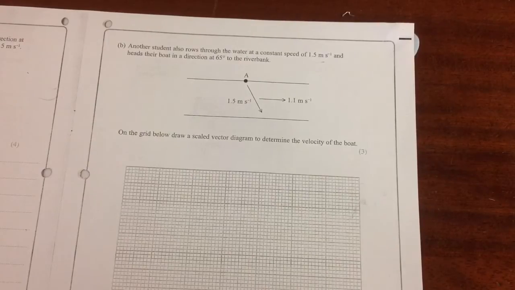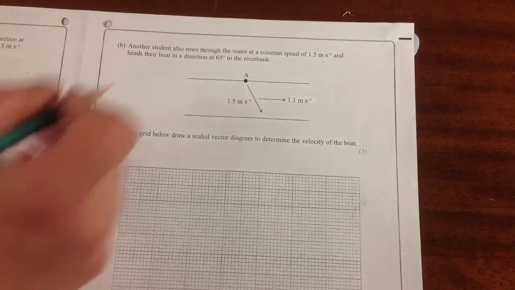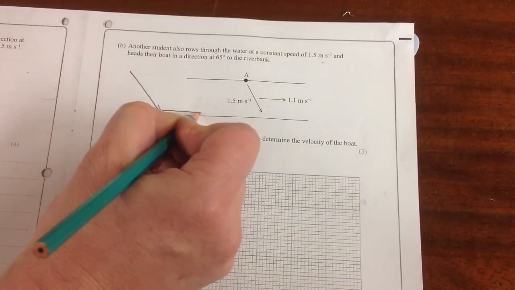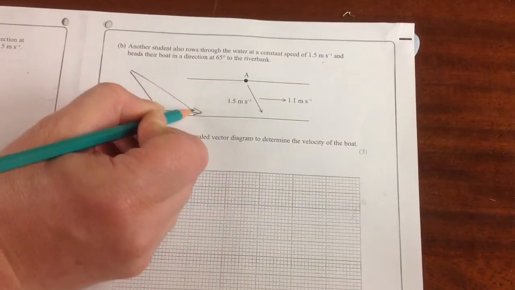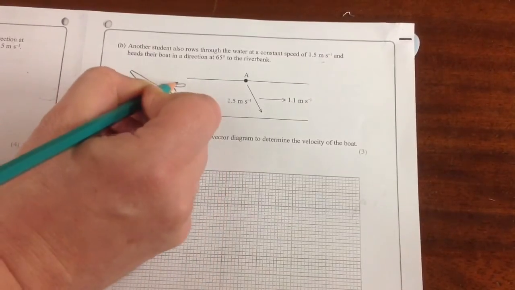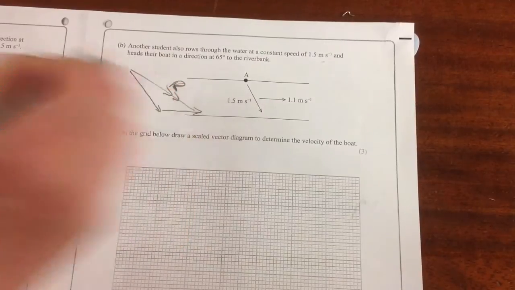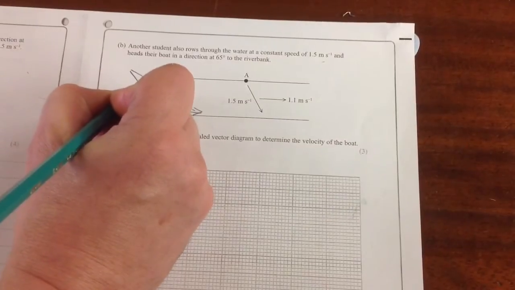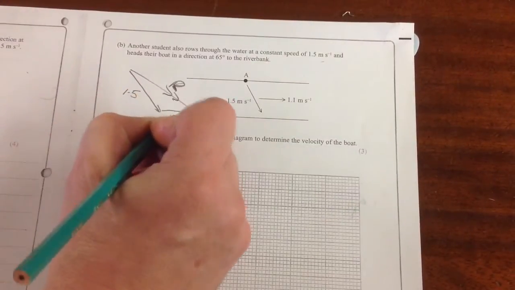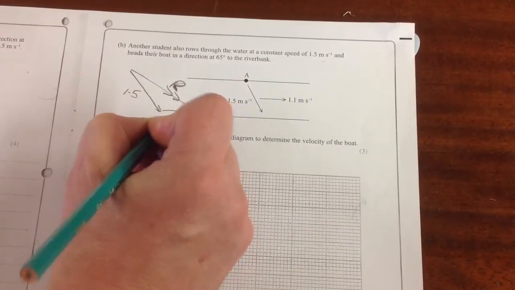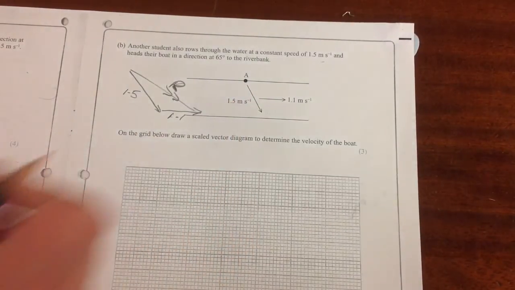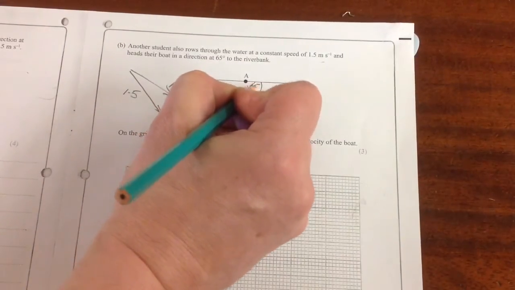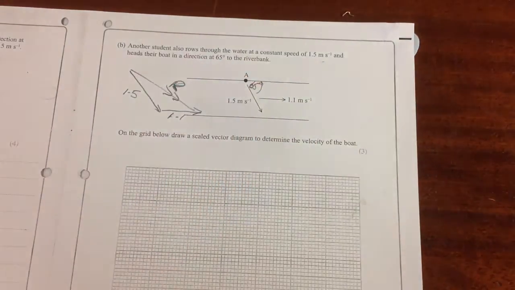So again, you have to add these two vectors together. You're adding a vector like that to a vector like that, and you're going to get an overall resultant vector. You've got 1.5 like this, 1.1 like that, and we're told that it's 65 degrees to the riverbank, so we know that angle.